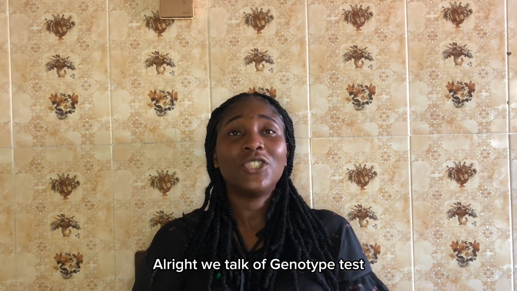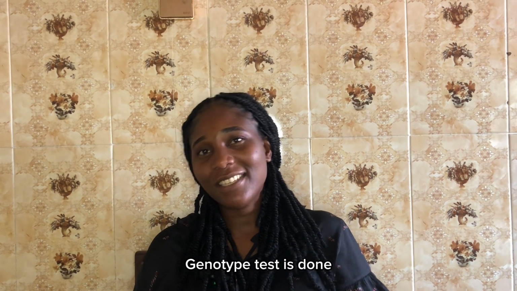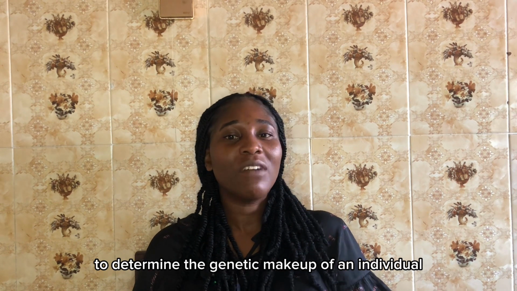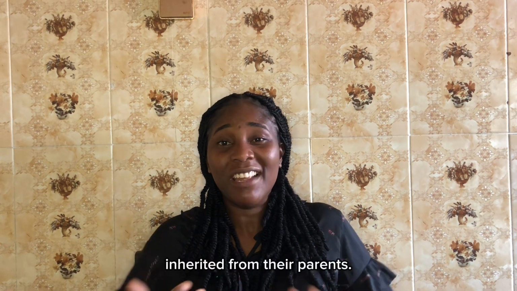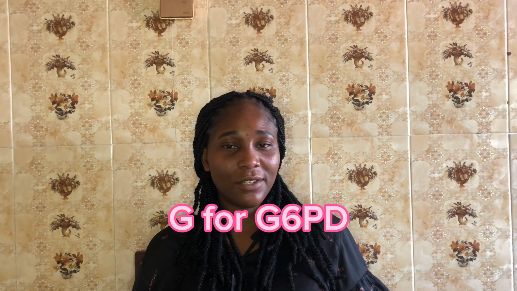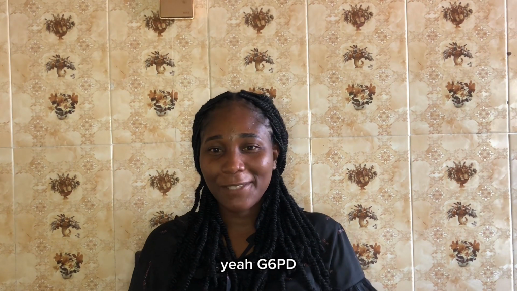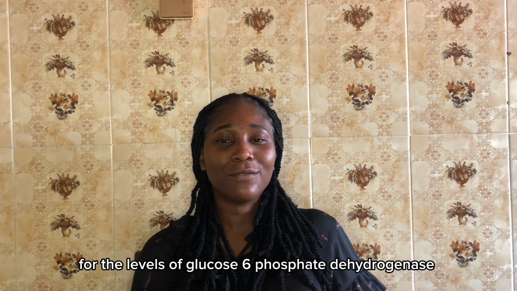All right, we talk of the genotype test. The genotype test is done to determine the genetic makeup of an individual, and it reveals the alleles an individual inherited from their parents. Then we talk of G6PD, which is the final test I'll be mentioning. It's a blood test done to check the levels of glucose-6-phosphate dehydrogenase.